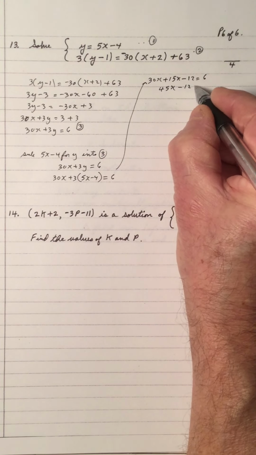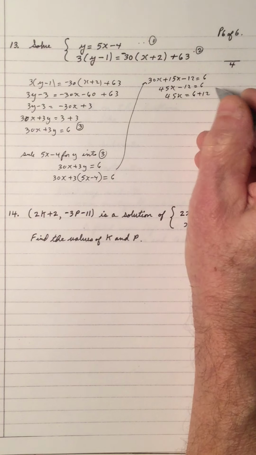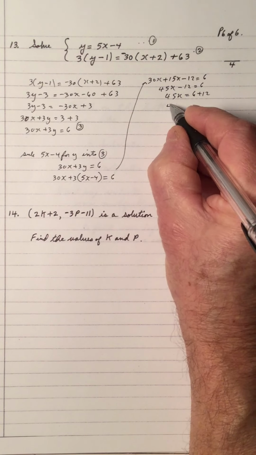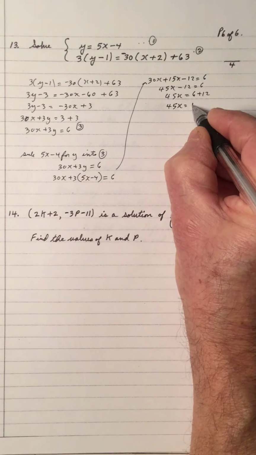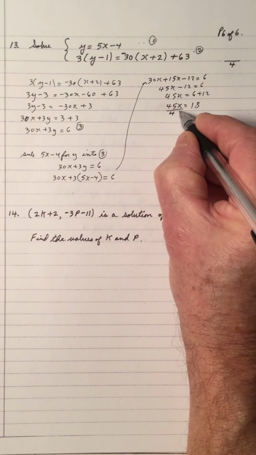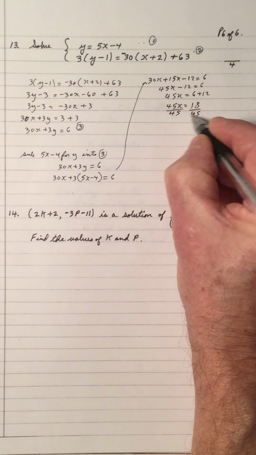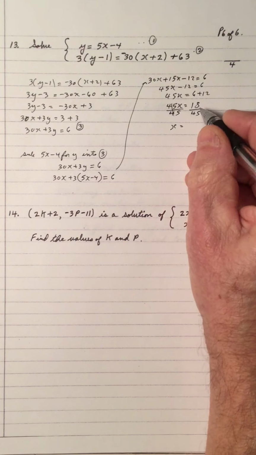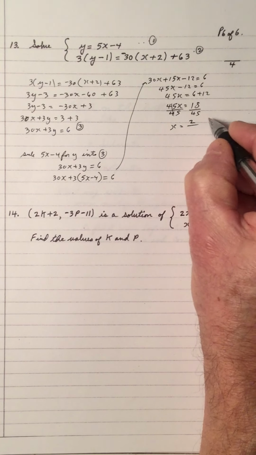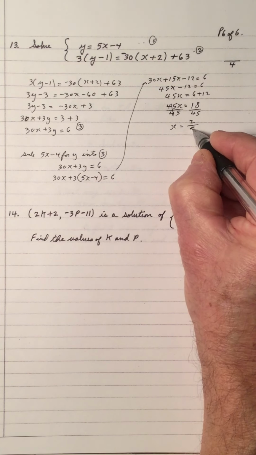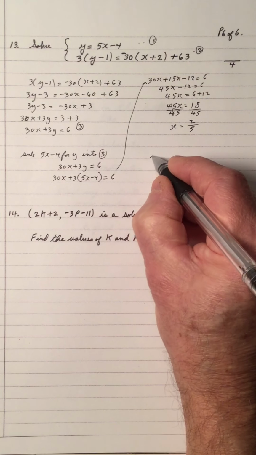That means I move the 12 to the right and change it to a positive. 45x equals 18. Divide by 45. And I get x is equal to 9 into 18 goes 2. 9 into 45 goes 5. So we have a solution.